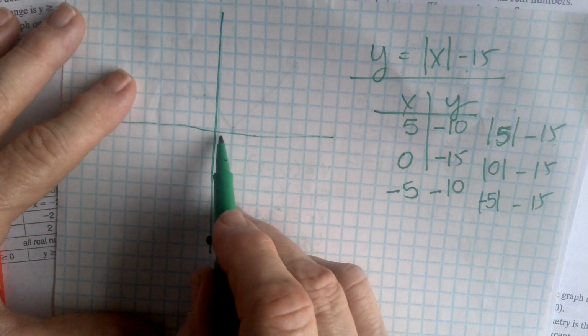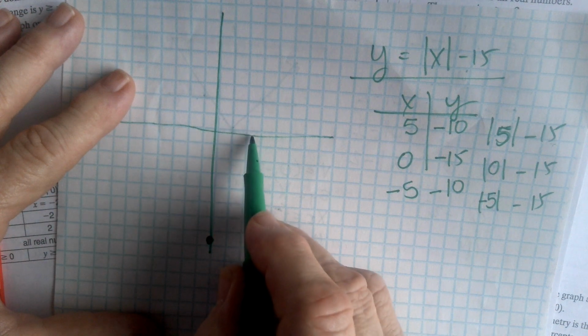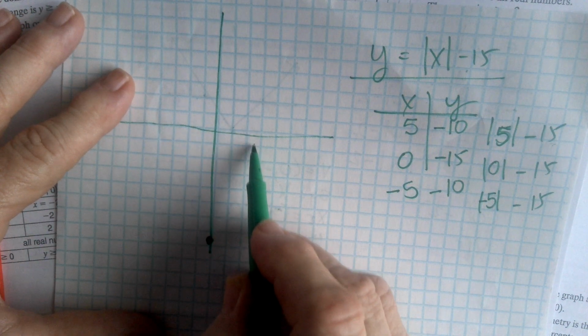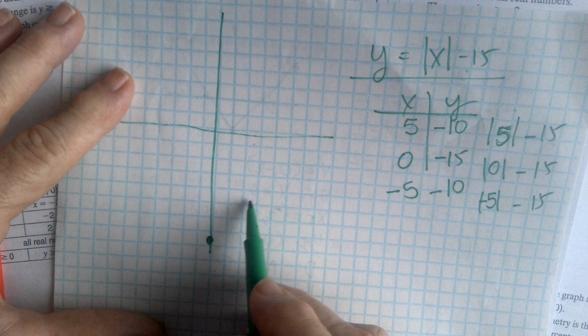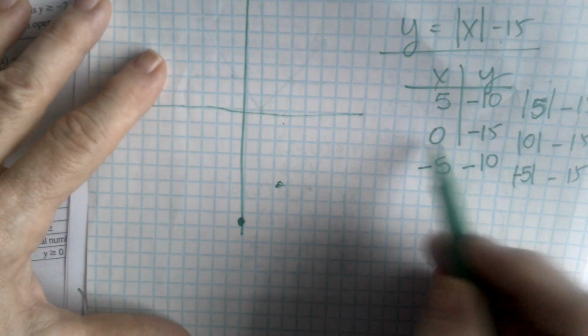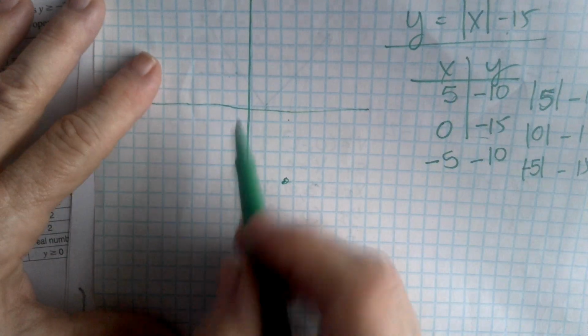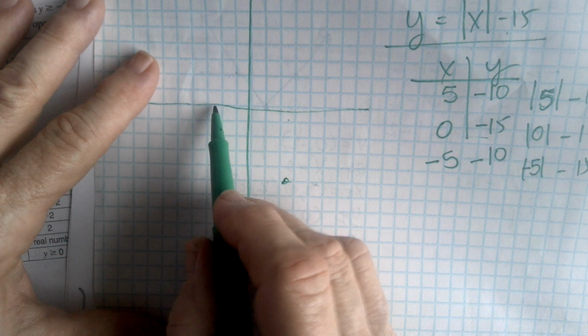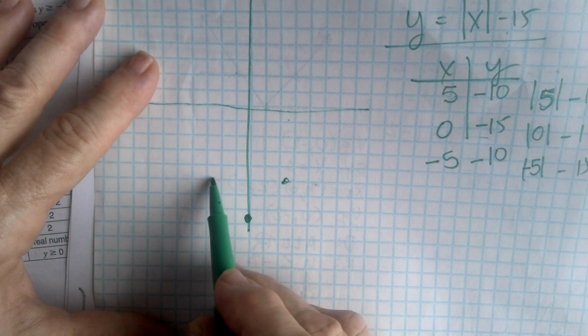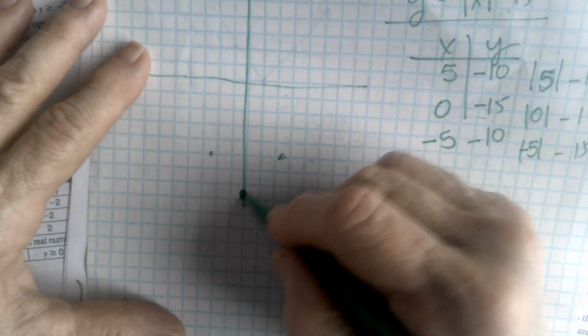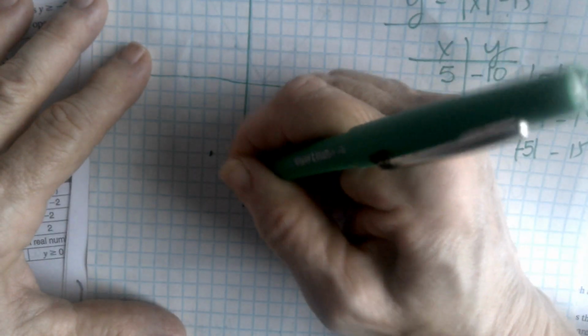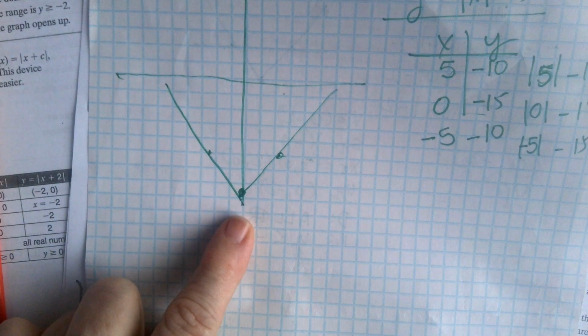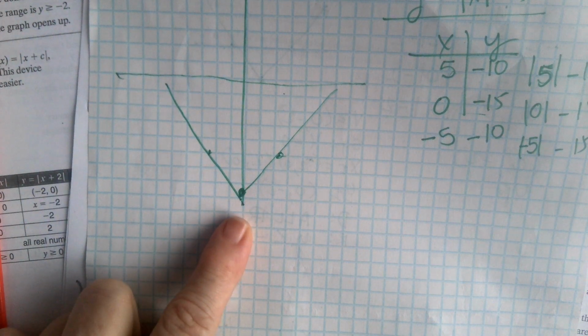So 5 is 2, 4, 5, and then down 2, 4, 6, 8, 10. And then this one I already graphed, negative 5, 2, 4, 5, and then down 10, which would be right here. So then I can see that my graph is going to go this way, and indeed that was my vertex. So you don't have to check it each and every time.